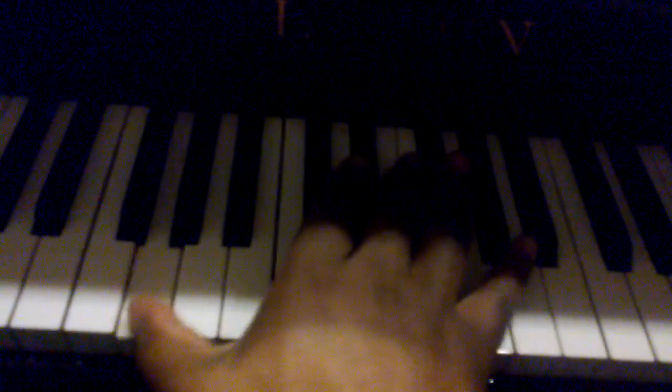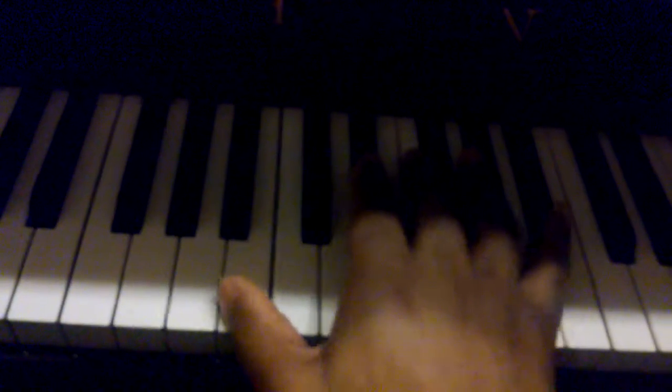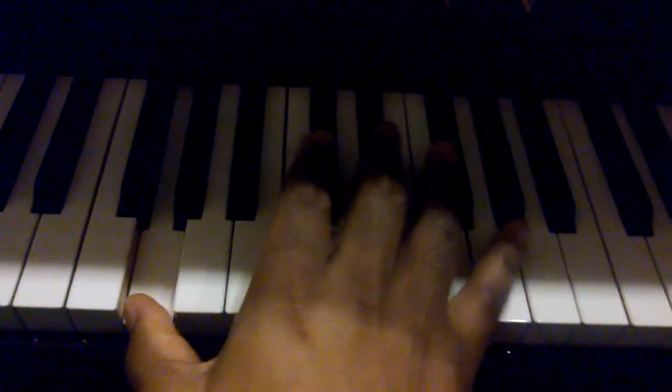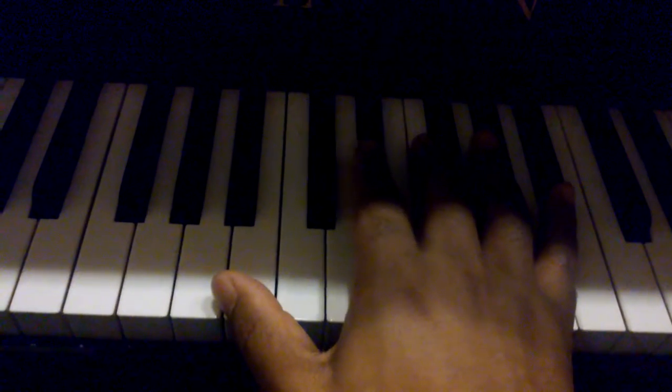Now another thing you can do is the same thing with altered chords. Taking one or two of the notes out and putting them in a different register. Say if I take these two out, the third and the flat 7.